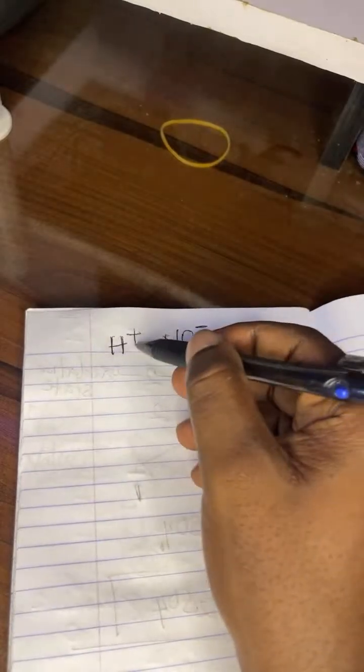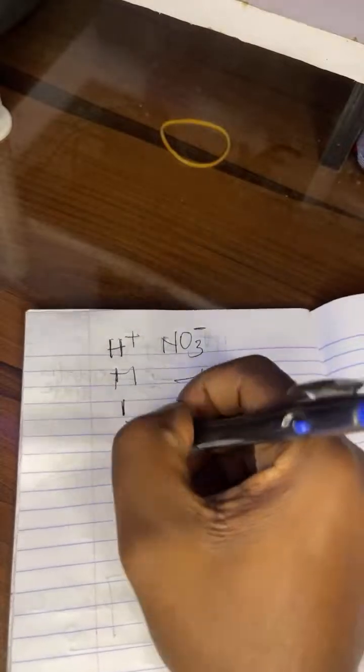What's the compound? Good. This is plus 1, this is minus 1. But what we combine is 1 and 1. So this one will cross to this side, this one will cross to this. So you now bring this one here, H, and you bring this one here. Alright, let's do for K plus and Cr2O7 2 minus.